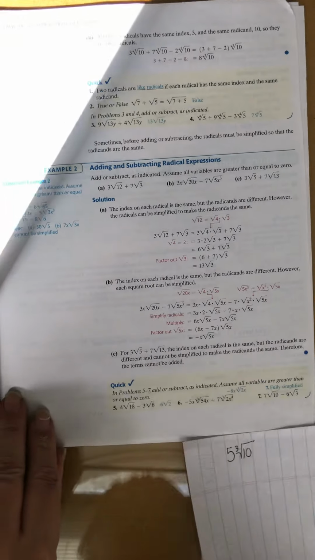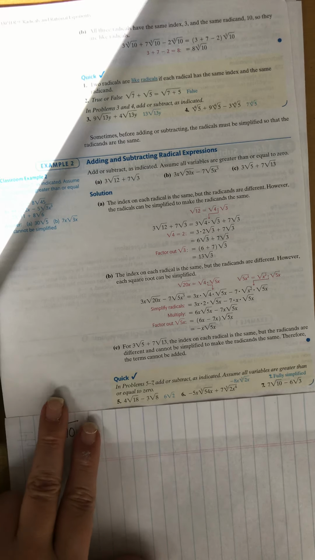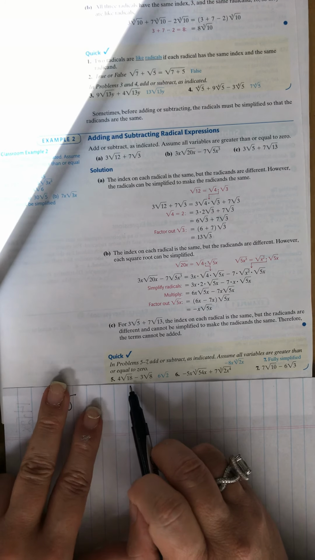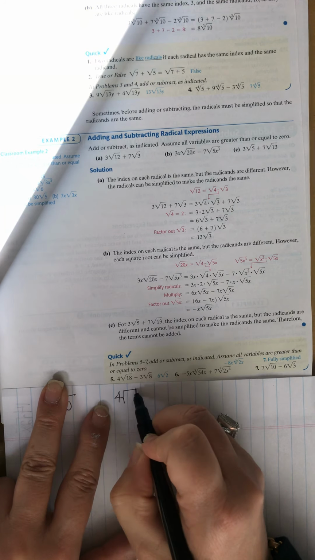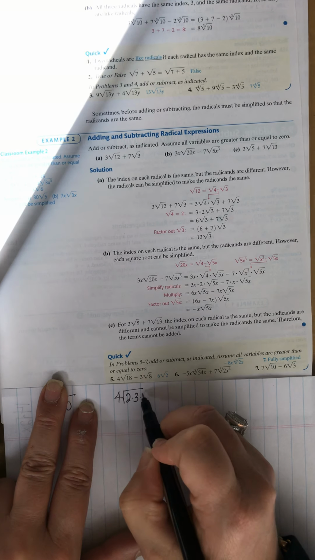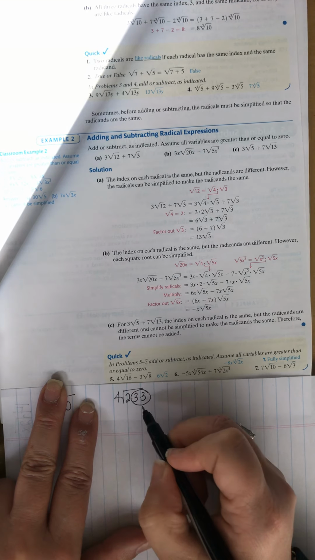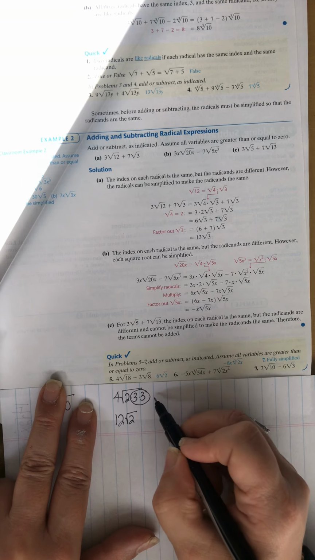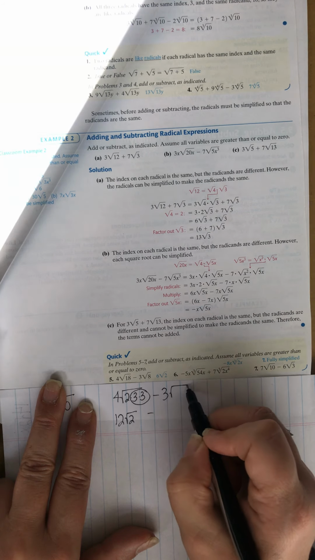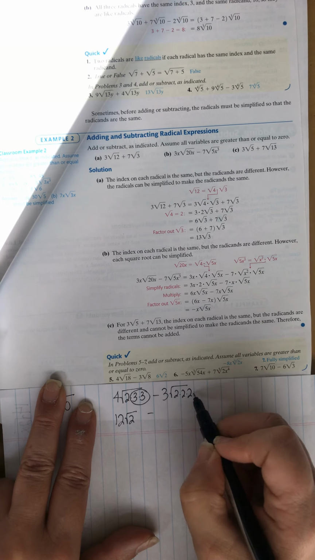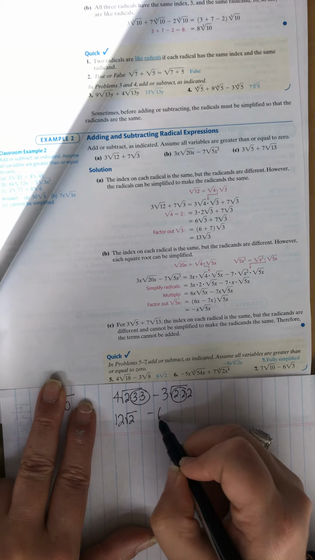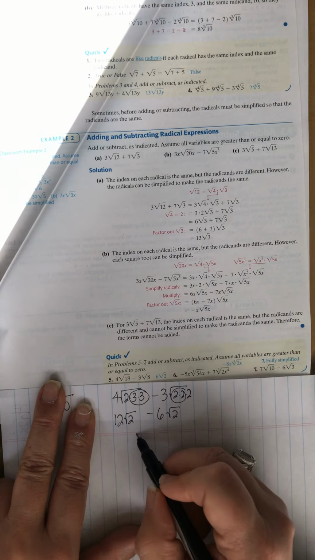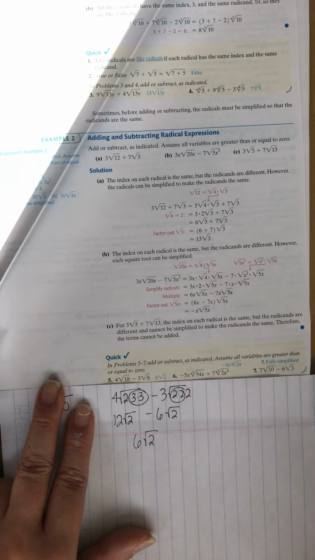Let's do a few more of these. Number 5 here: 4 times the square root of 18. Well, 18 is 2 times 3 times 3. Take that 3 out. 3 times 4 is 12, square root of 2. Minus 3 root 8; 8 is 2, 2, 2. Take a 2 out, and that'd be 6 root 2. And then 12 minus 6 is 6. Keep it as square root of 2.